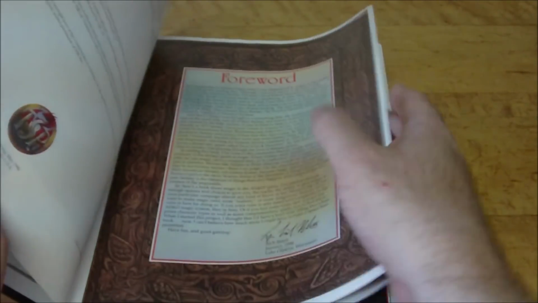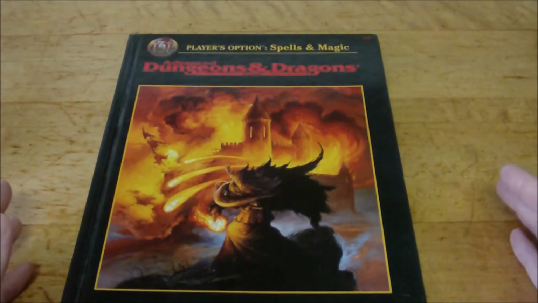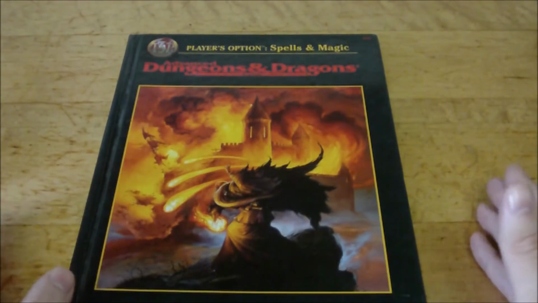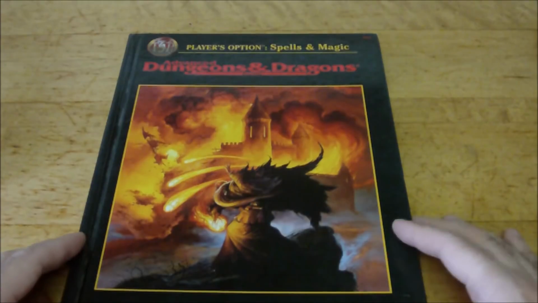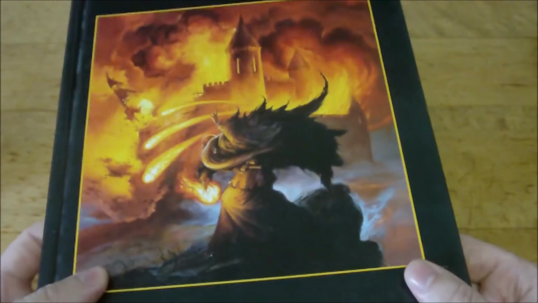No table of contents at the beginning, which is interesting. But anyway, I just thought this was a really cool pickup. This was the most expensive of the three as well, so I guess it may be the most sought after. I don't know. I only paid less than $20 for it though, so I'm okay with that. So that's the Player's Option: Spells and Magic.